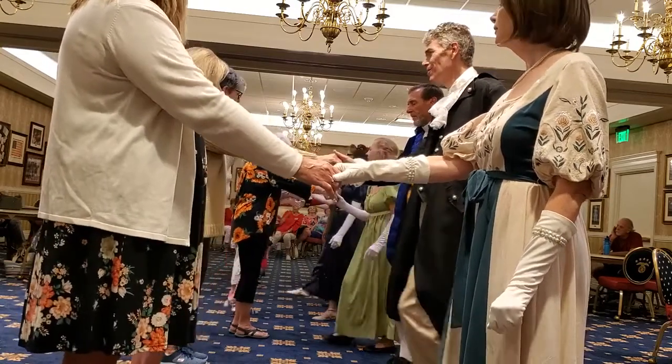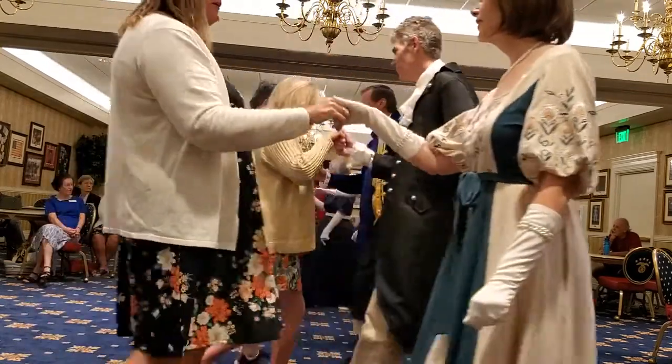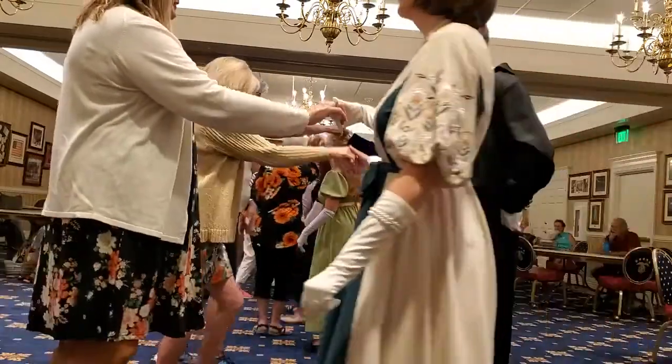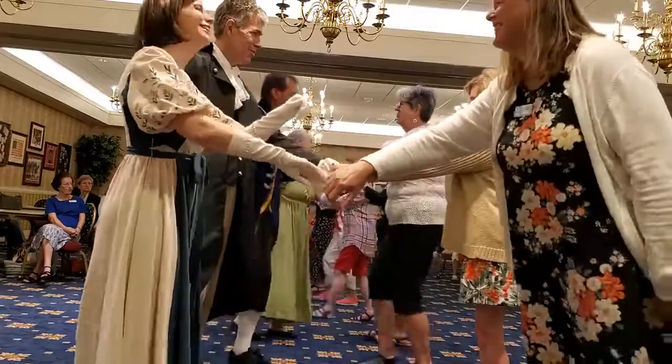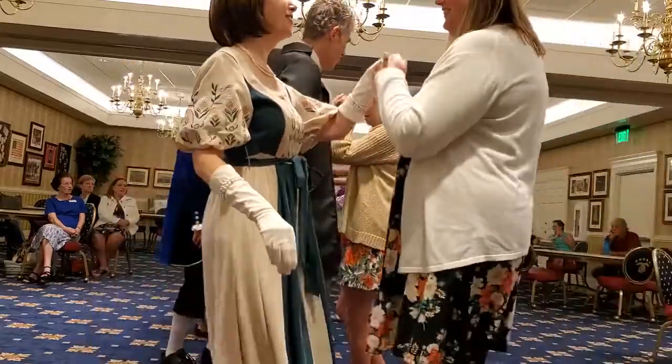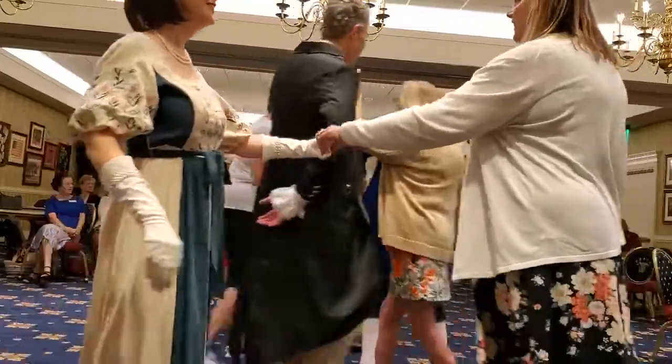You step into each other and out to each other, and then the lady goes under the man to change places. And then we do our left hand. We offer our left hand to do the same. In, out, and lady under. That's why I love this dance.